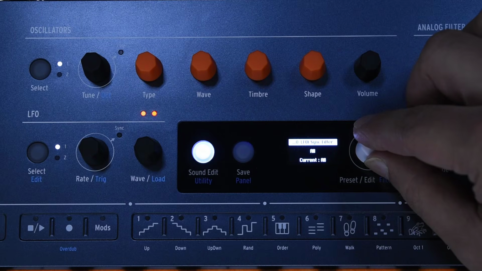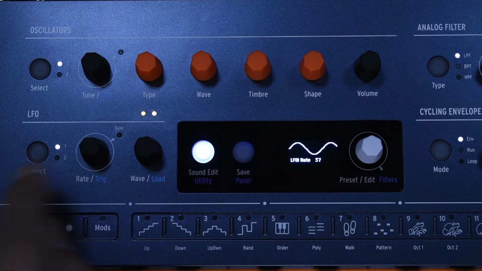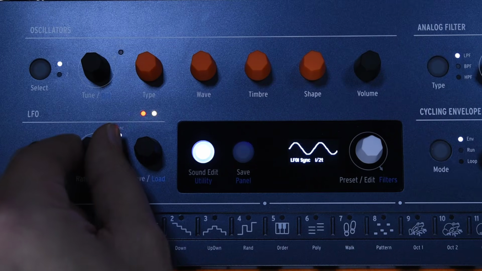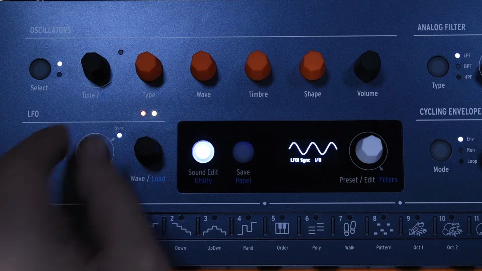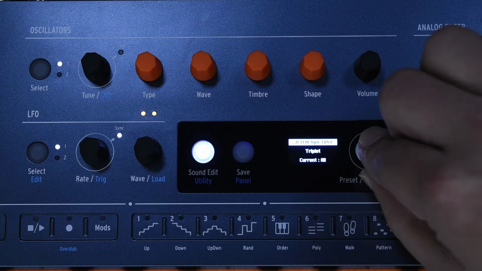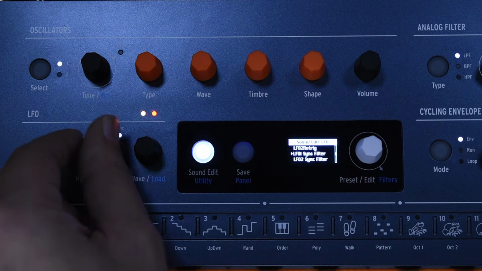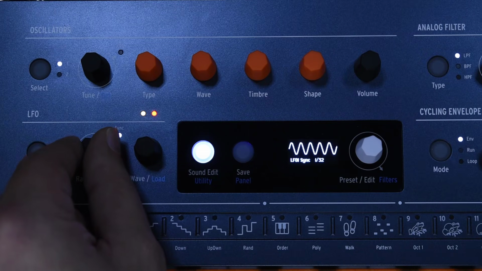So by default, when we have all, if I move the rate, if I sync it, of course, it's going to be dotted, then triplets, then straight, then dotted, and so on. But we are getting all. So that's the main point. If I go here and change it to triplet, for example, or you can go just to straight, I'm going to go to straight. When I move this knob, it will not give us the dotted or the triplets.